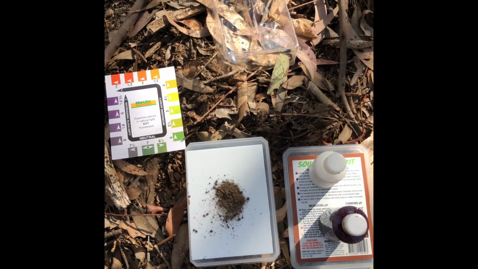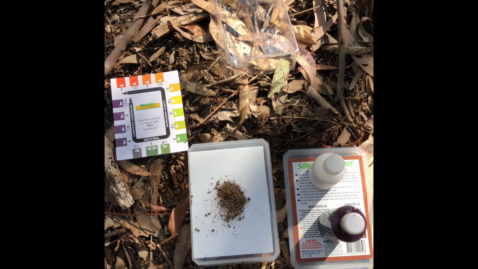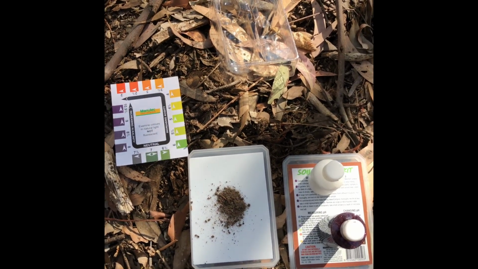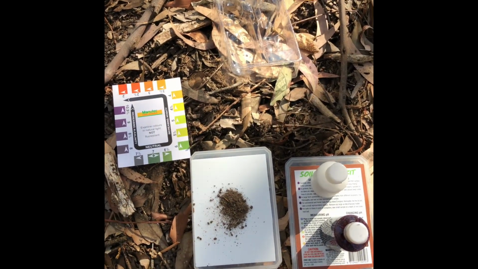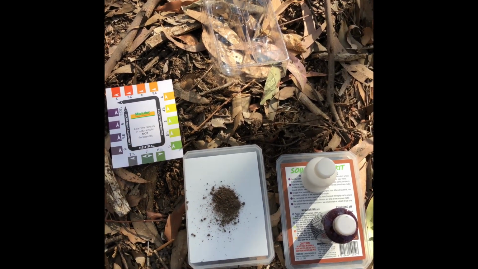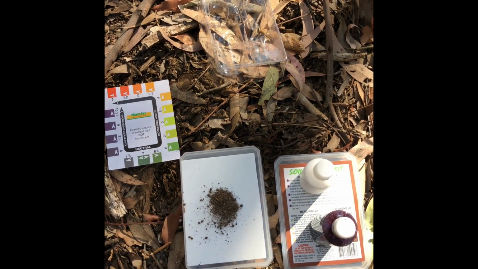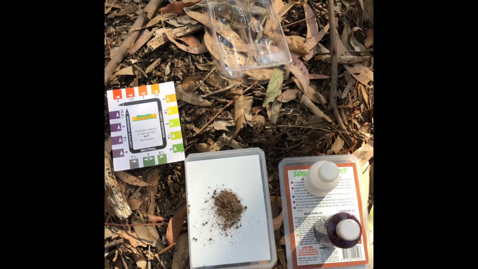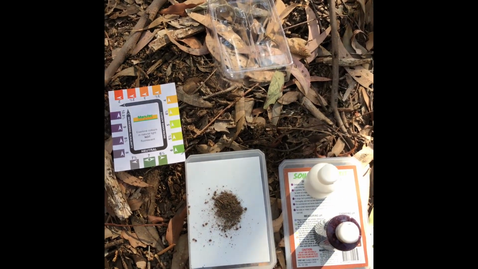So the first thing we need is obviously a soil sample. Now this soil sample has been collected. Any lumps that were in it have been crushed up so it's a nice fine powder, and any debris like sticks and leaves or other organic matter has been removed to make sure that all we've got there is the soil. The next thing we need to do is add some of the purple indicator liquid to the soil and mix it together so it creates a paste.